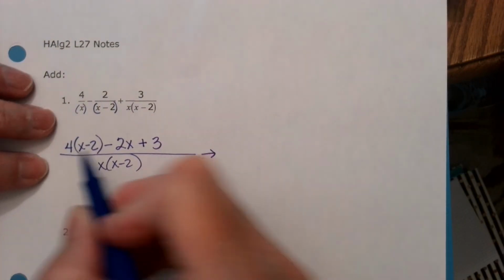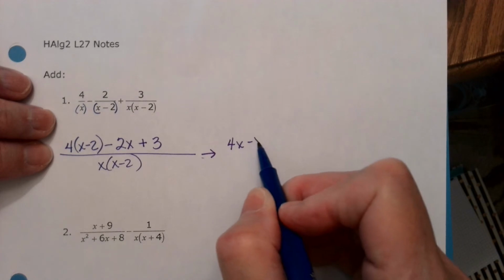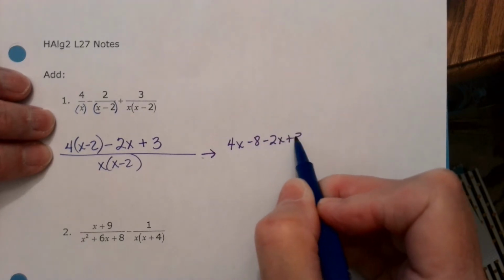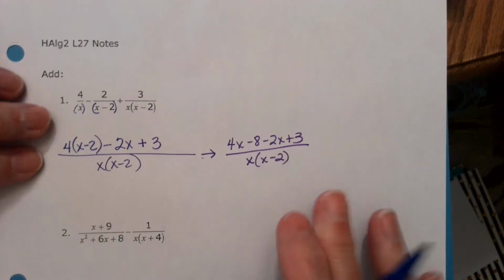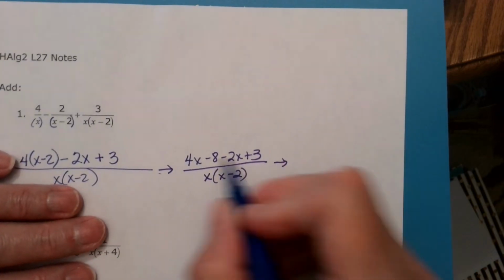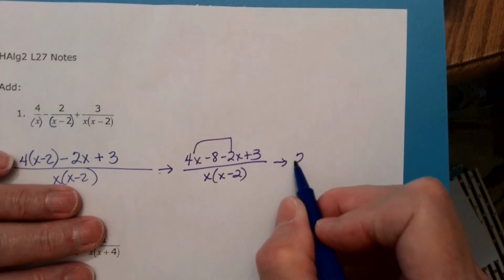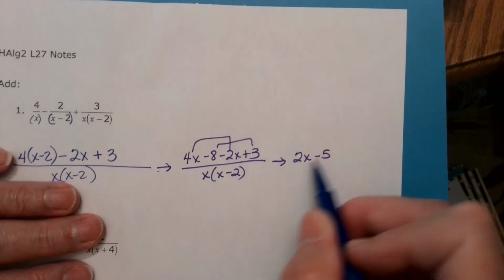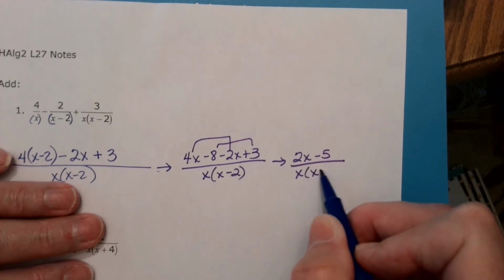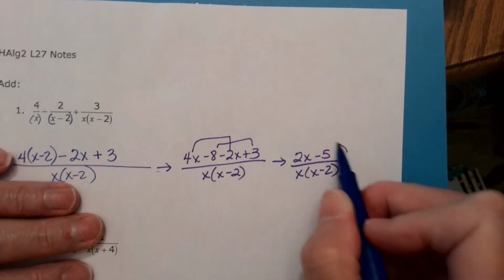So I'm going to take the top and I'm going to expand it out and then try and simplify it. Okay, now I'm not going to multiply out the bottom, just leave it the way it is. Okay, and then these are like terms, and these are like terms. Nothing can be factored out of there, so we're done.